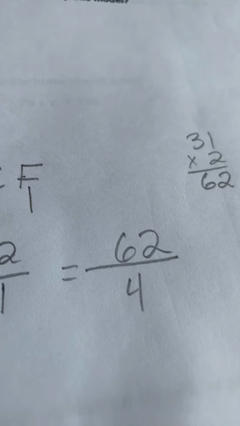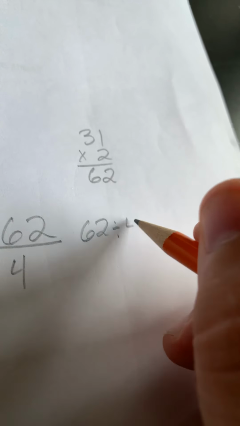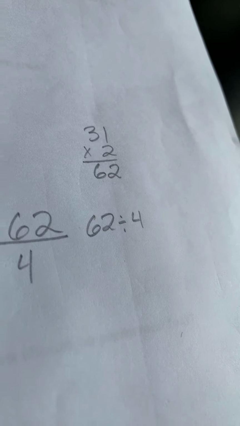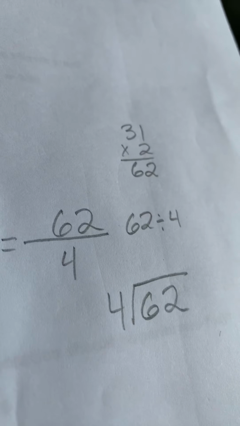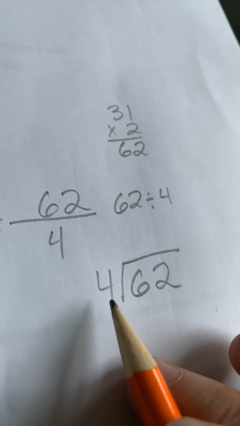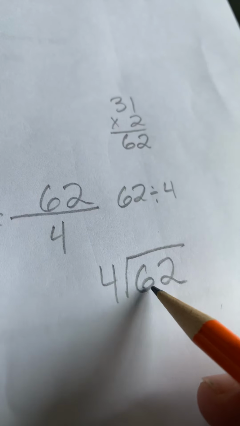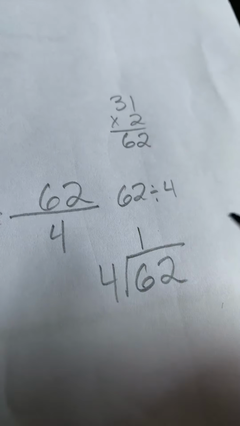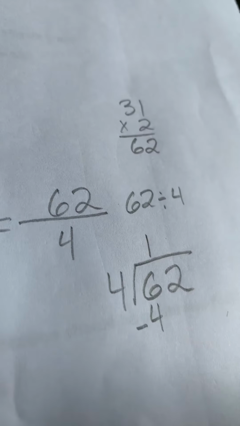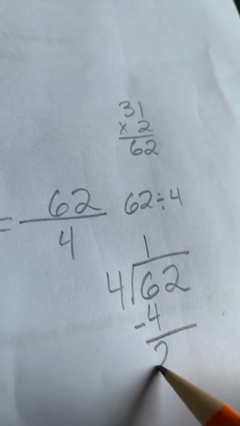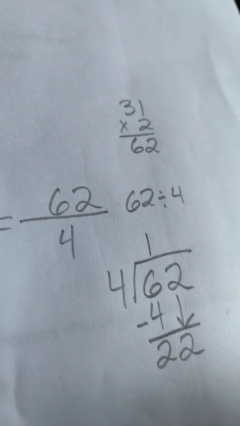I can't leave that as an improper fraction. Again, that's 62 divided by 4. 4 is going to go on the outside. 62 is going to go on the inside. Okay. I'm going to divide. How many times can I fit 4 into 6? 1 time. I'm going to multiply. 1 times 4 is 4. I'm going to subtract. 6 minus 4 is 2. And I'm going to bring down.